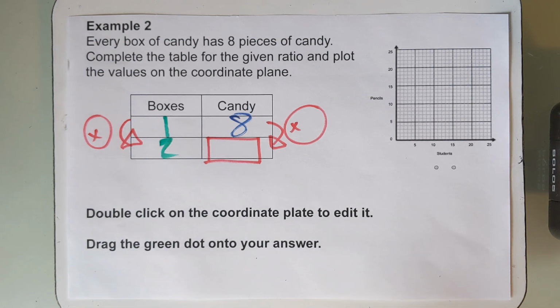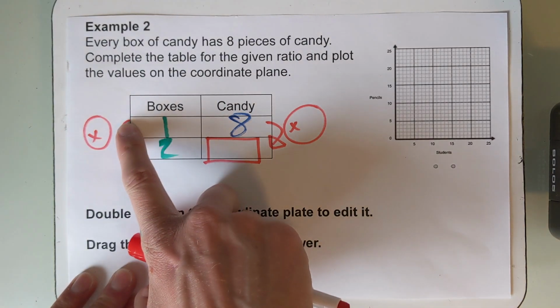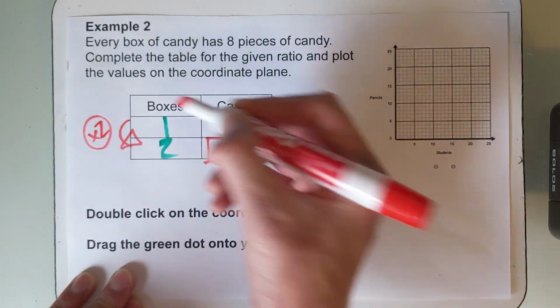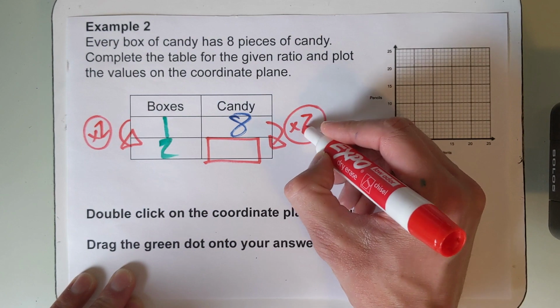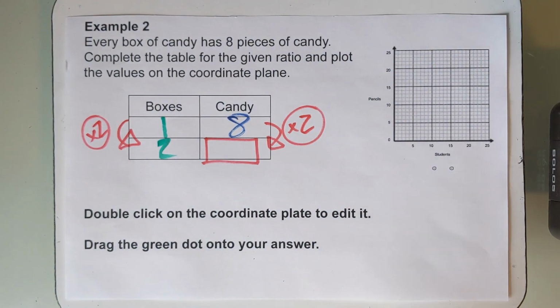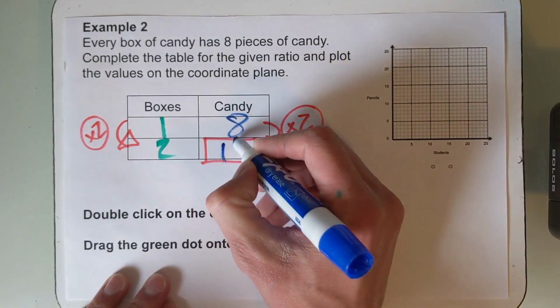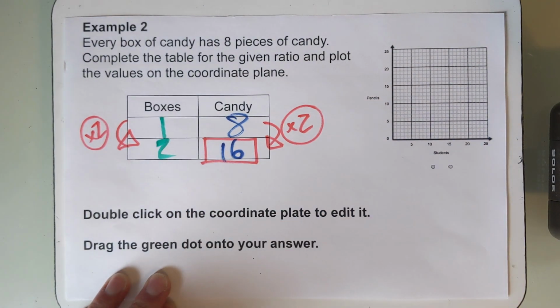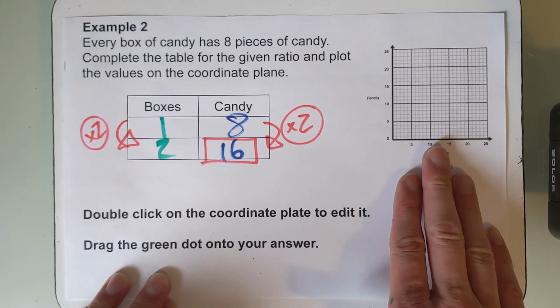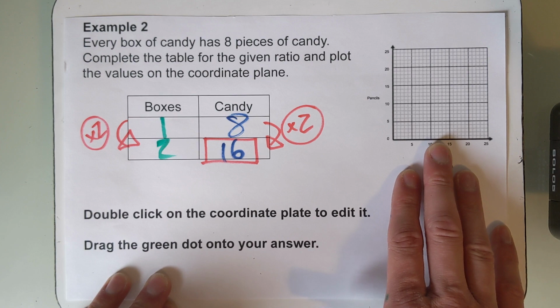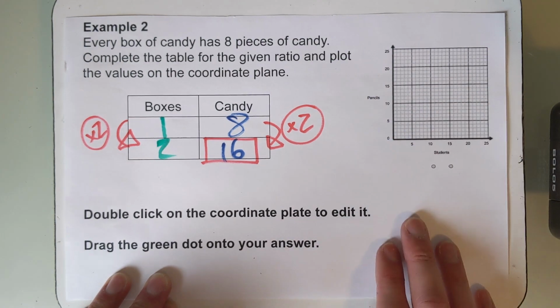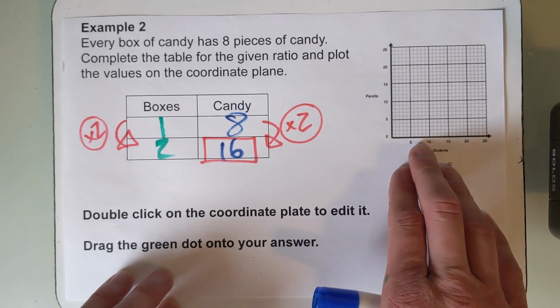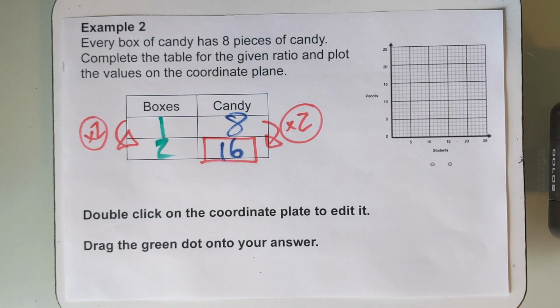So our rule at this point is going to be times 2. So whatever we do to one side, we do to the other. So 8 times 2 is going to give us 16. So our ratio here is 2 to 16. Let's go ahead just one more time. We're going to walk through how to actually plot this. And then we will get started on the next question as well. Let's go ahead and take a look at how we would plot this on the computer.